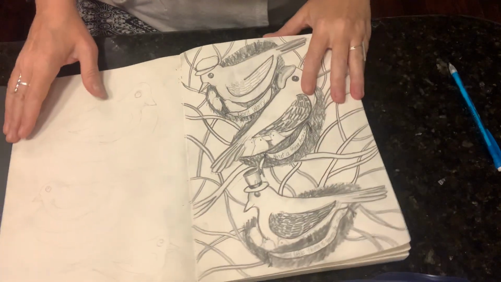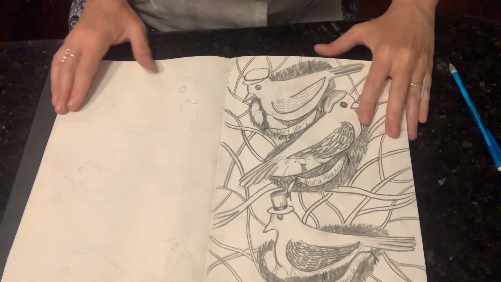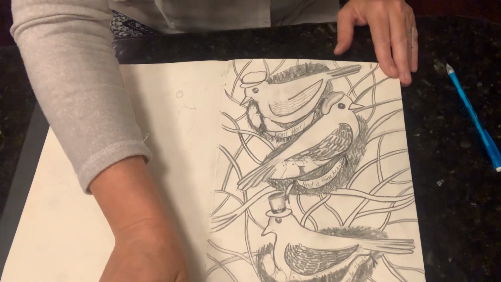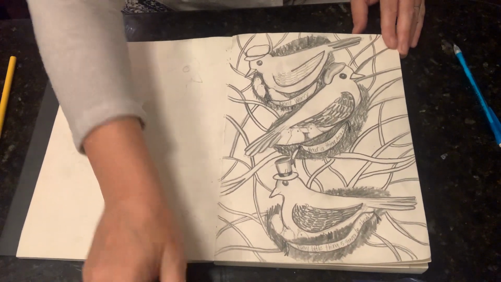Okay, so let's put it down. I'm gonna turn this up, sorry. Turn this upside down, and tilt it down like that. I'm gonna get my glasses on because I cannot see without them. And I'm gonna push this back a little so I think it looks good.